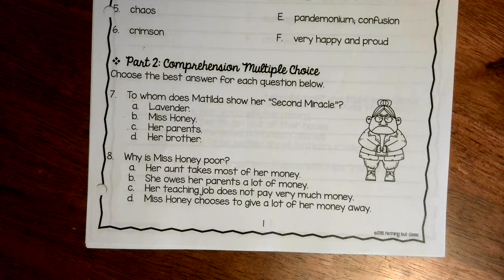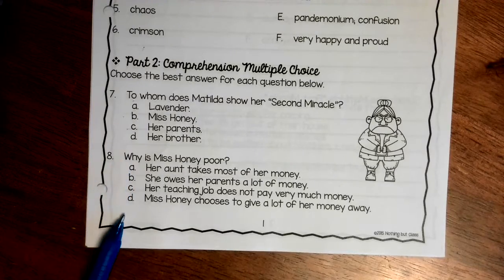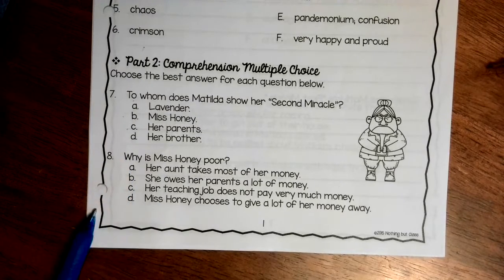Number 8. Why is Miss Honey poor? We talked quite a bit about this, so I'm hoping that you remember me reminding you of all this many, many times. A, her aunt takes most of her money. B, she owes her parents a lot of money. Does she owe them? Are they alive to owe money to? C, her teaching job does not pay very much money. D, Miss Honey chooses to give a lot of her money away. So why is she poor? Why does she not have a lot of money?